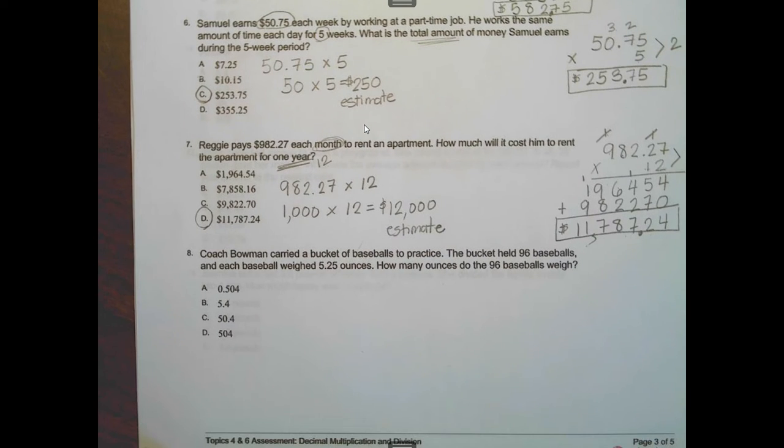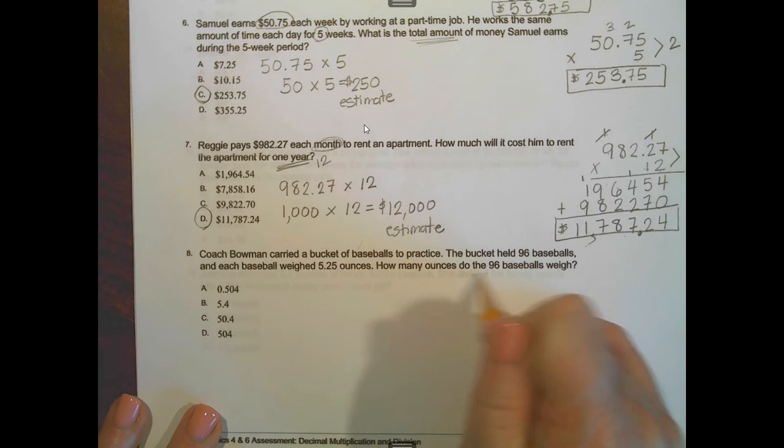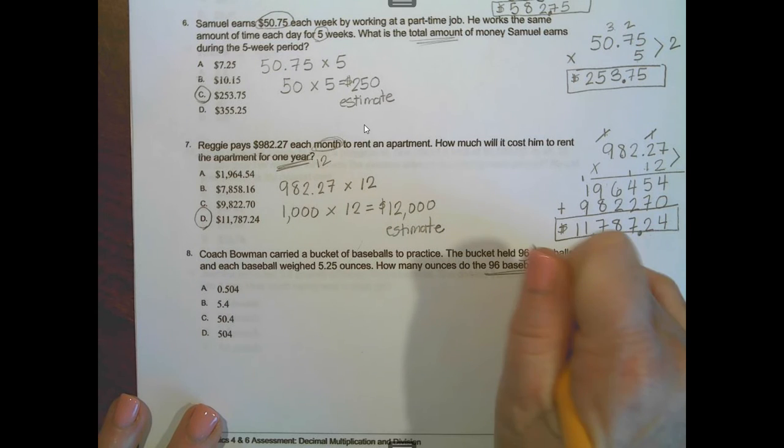All right, let's look at number 8. Coach Bowman carried a bucket of baseballs to practice. The bucket held 96 baseballs, and each baseball weighed 5 2/25 ounces. How many ounces do the 96 baseballs weigh? So I want to know, how much do all of the baseballs weigh? How much do all 96 of them weigh?